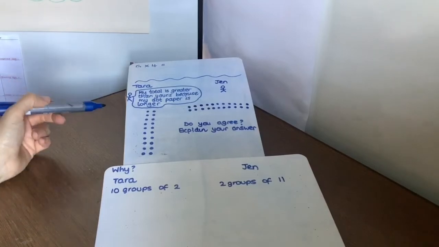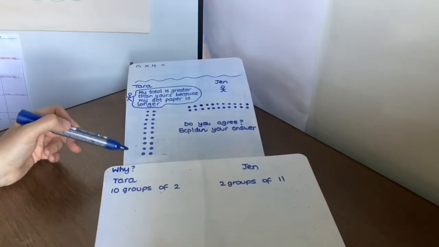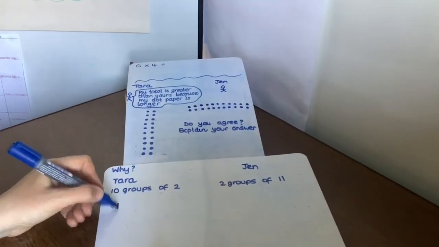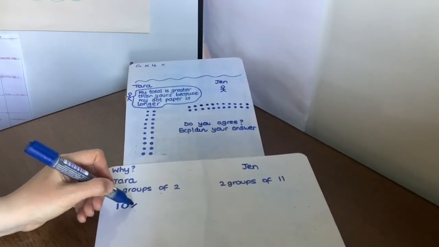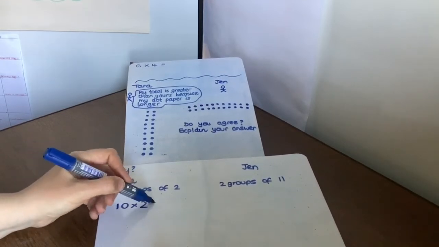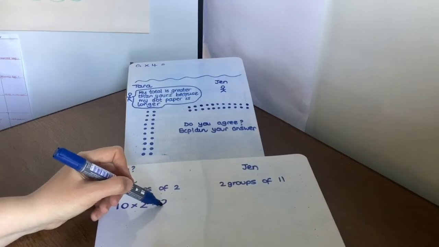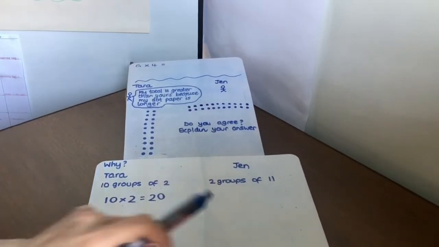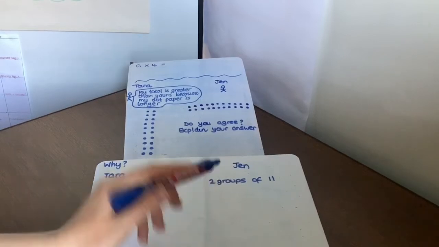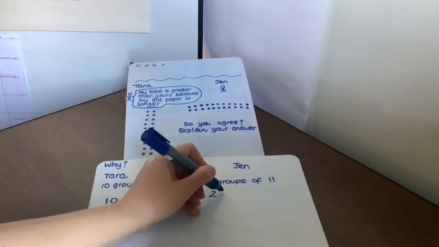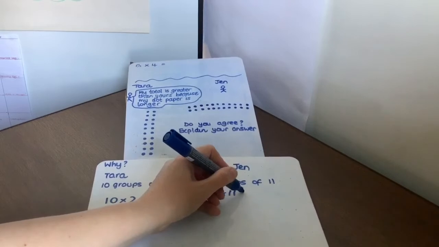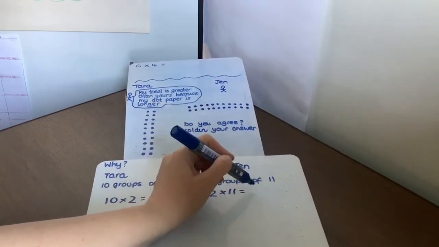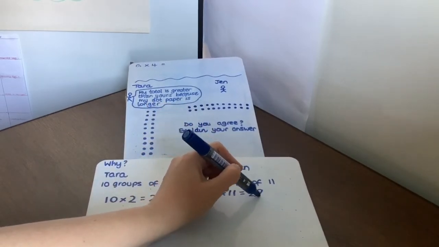So if we look at Tara, she has 10 groups of 2. So factor multiplied by factor equals the product, which is 20. So 10 twos are 20. Now if we look at Jen, Jen has 2 groups of 11. Factor, product, 2 11s are 22.